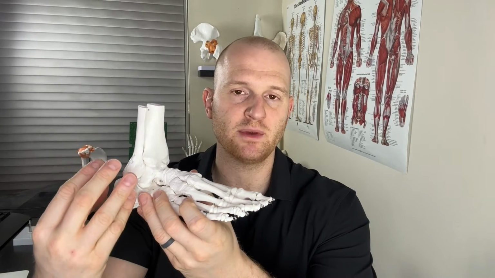Posterior, meaning it's towards the back. Once again, talofibular because it's attaching the talus and the fibula together. So anytime somebody goes beyond their norm value of inversion, this is greatly going to impact those ligaments that are located on the lateral portion of the ankle. It also puts a person at risk for a fracture.